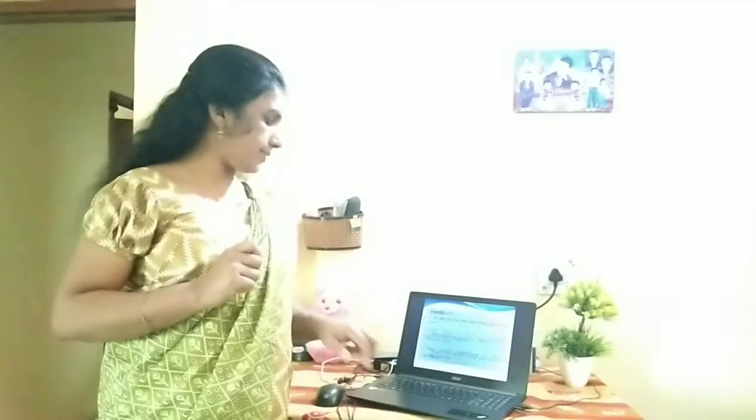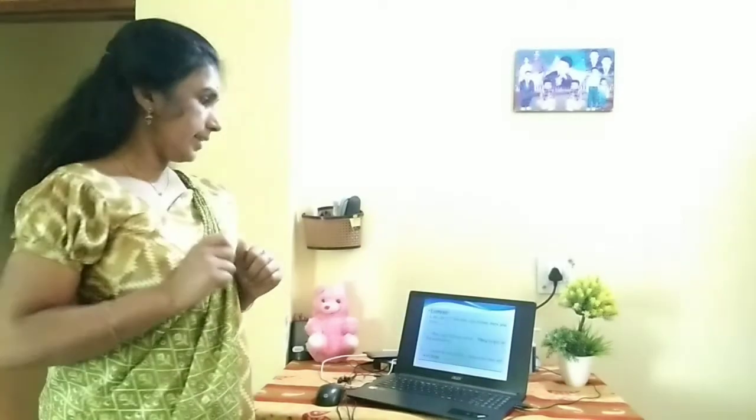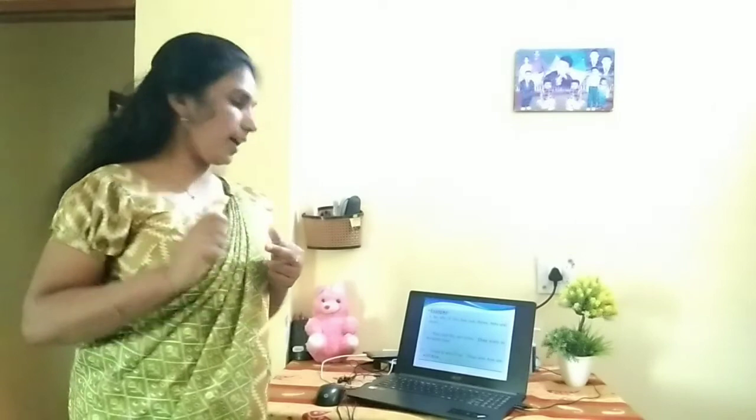Here are some more examples. I, he, she, it, they, we, etc. All these are the pronouns. And one more example, Rita and Sita are twins. They study in the same class. Here, they is the pronoun. It replaces the nouns Rita and Sita. See, Rita and Sita are plural, so we have used the pronoun they.